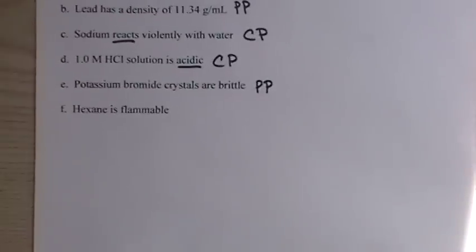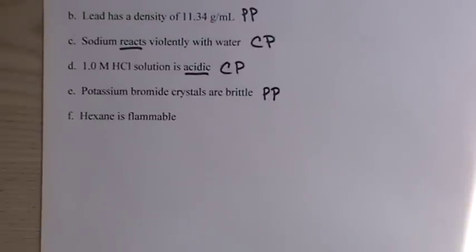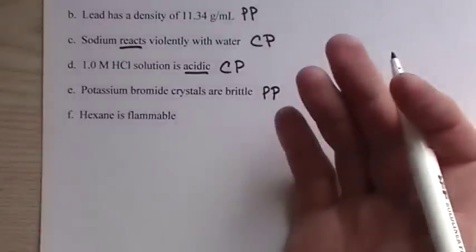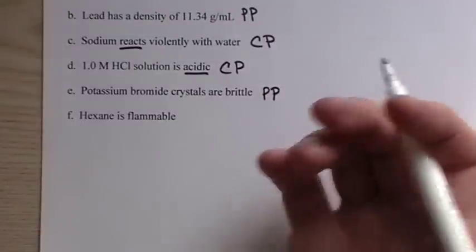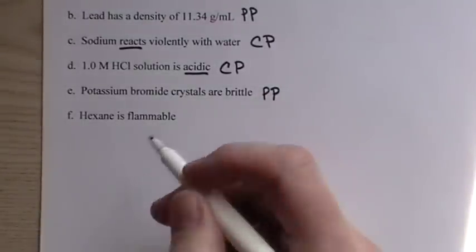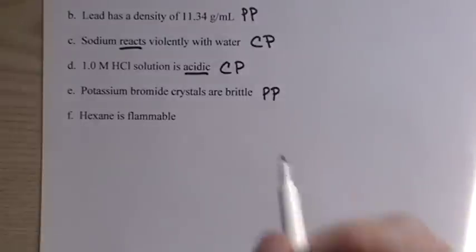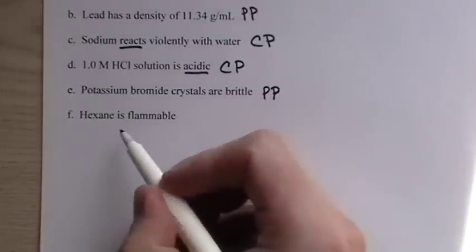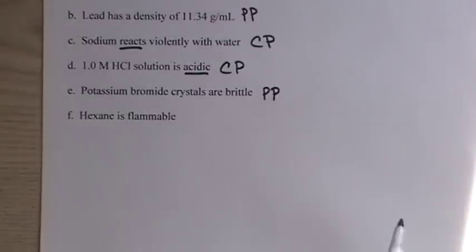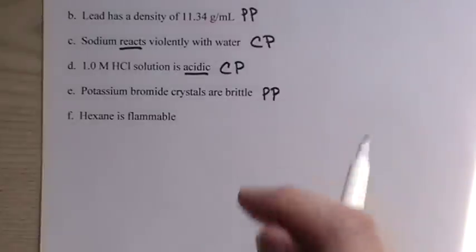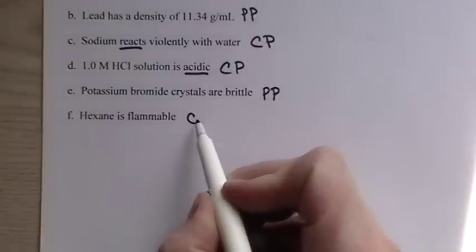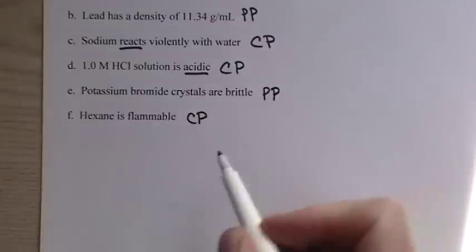And hexane is flammable. Sometimes I use gasoline as an example. We all know that gasoline is flammable, but if a space alien came down and you gave him some gasoline, the only way he could determine if it's flammable is to try to light it. Hexane, same thing. If you weren't sure, you take a match, throw it in there, it'd burn really well, and you'd know that it was flammable. And you're also changing it along the way.